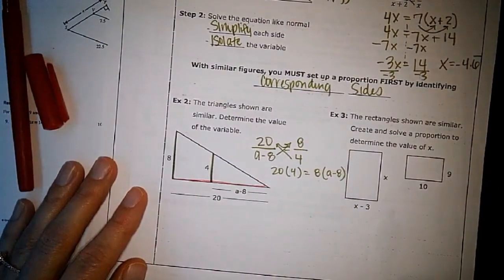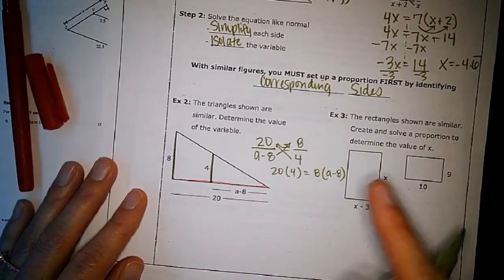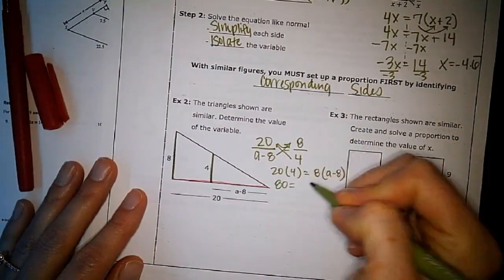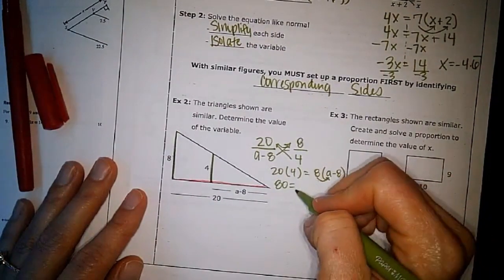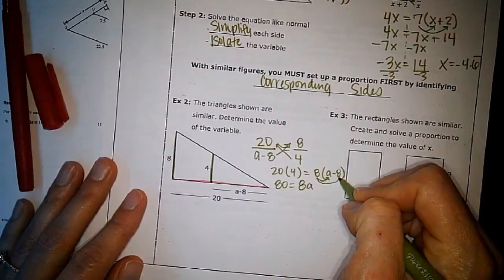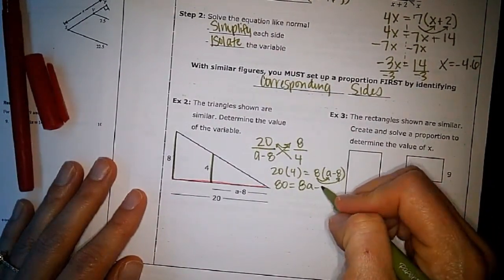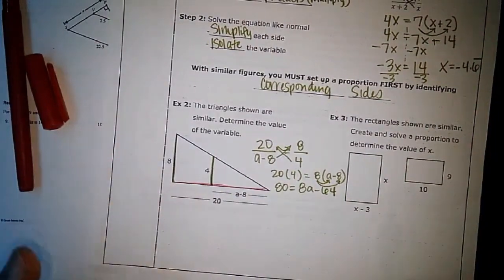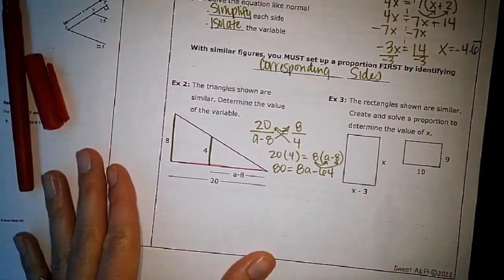What's 20 times 4, class? 80. And what's 8 times A? And what's 8 times negative 8? Good job. Okay, now we need to figure out how we're going to solve this. We need to get our variable all by himself. We need to isolate him. How are we going to do that?